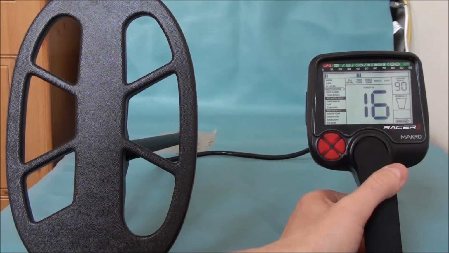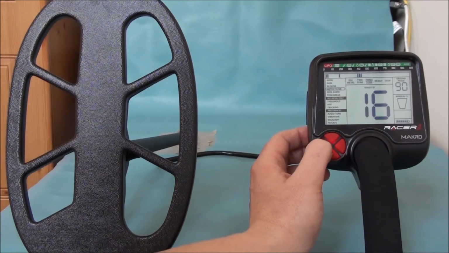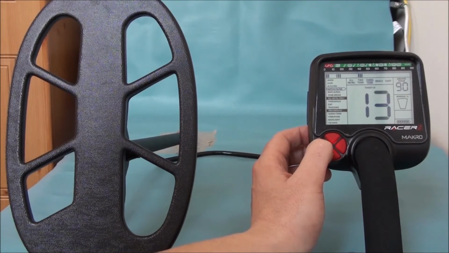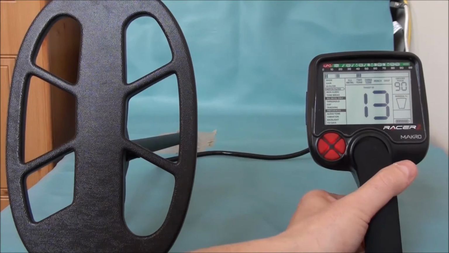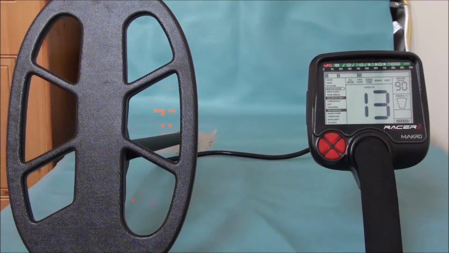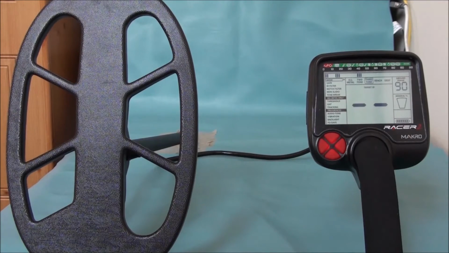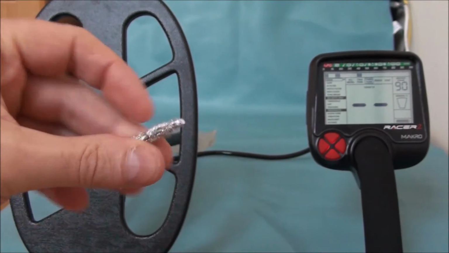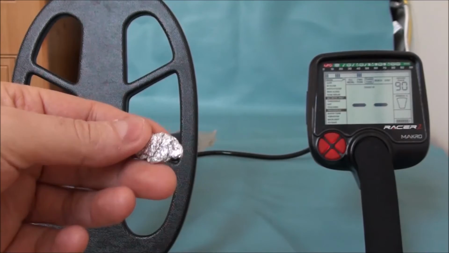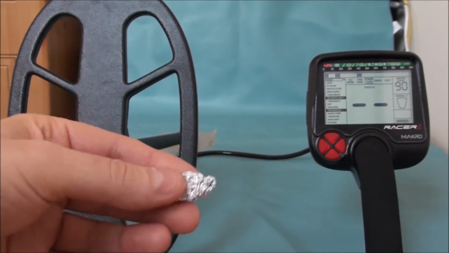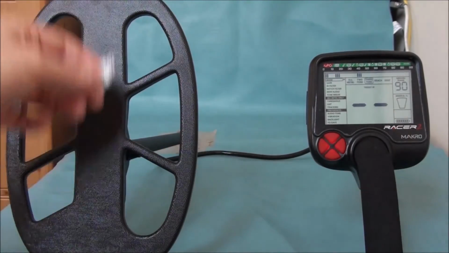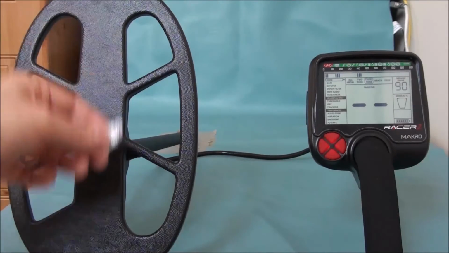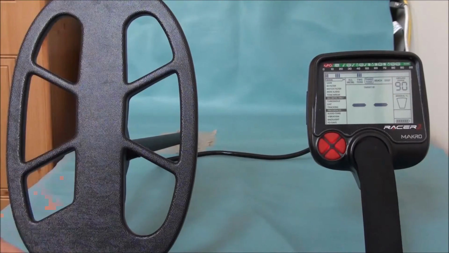We'll pull that trigger back, and then we'll go the left minus button to 13, and we'll pull that trigger back again, let go, and just wait. And it's saved. It's as simple as that. Now hopefully our crumpled up little bit of foil, which was shown as a positive signal and one we wanted to dig, will be no more. Let's check it out. And there you have it, the foil's been taken out.